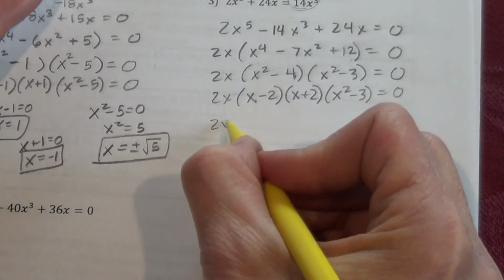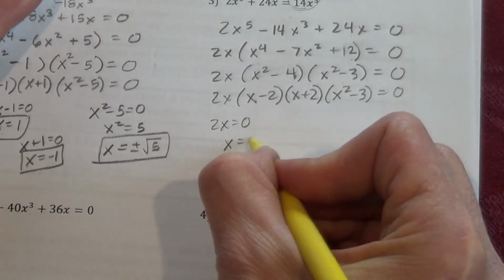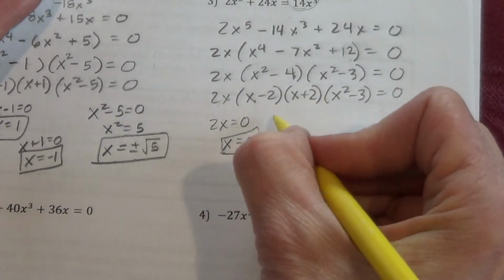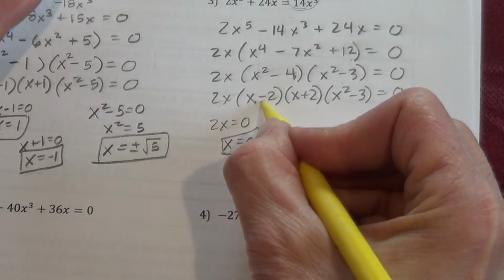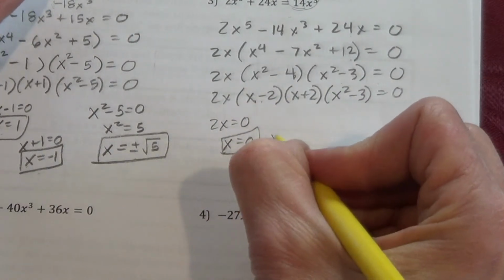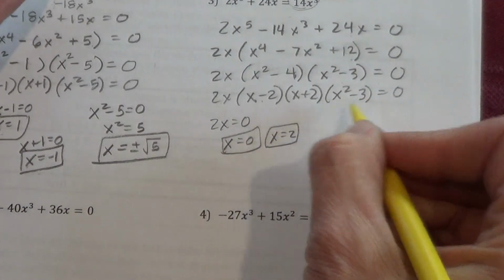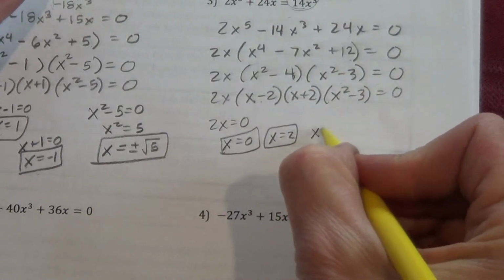We have 2x equals 0. Divide by 2 on each side, we'd have x equals 0. X minus 2 equals 0 when x equals 2. X plus 2 equals 0 when x equals negative 2.